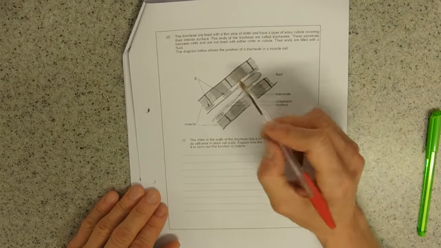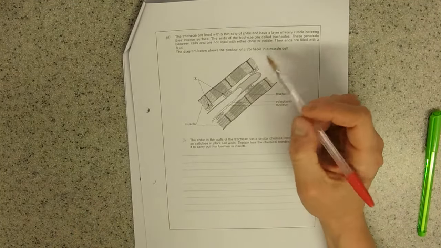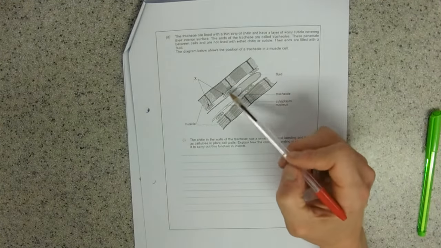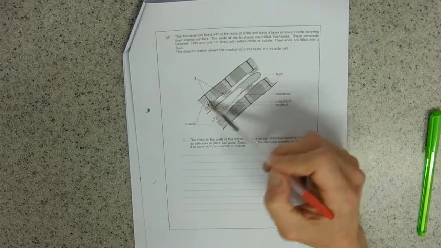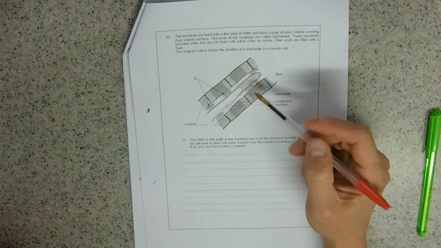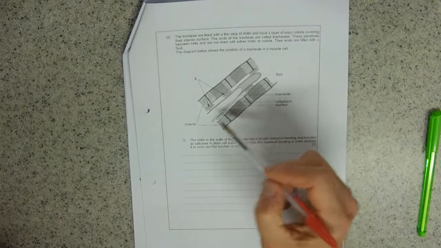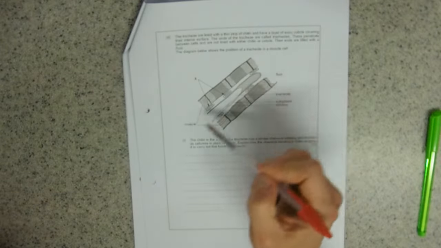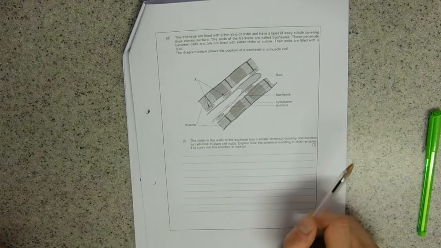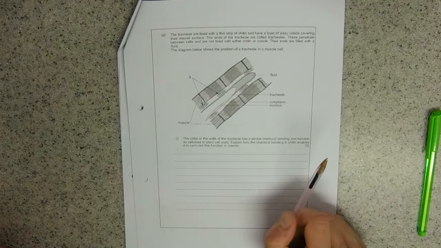Here we have a typical diagram, and we are within the insect. You should recognise this. We've got muscle fibres, our mystery organelles X, which everybody knows are mitochondria. We've got tracheole, the end of the tracheal system, and it's all in pretty close contact.